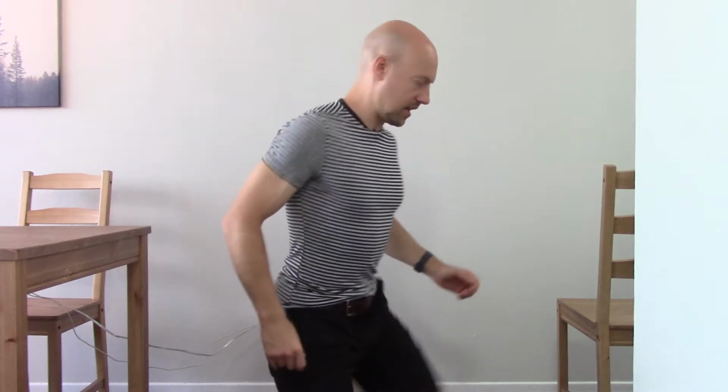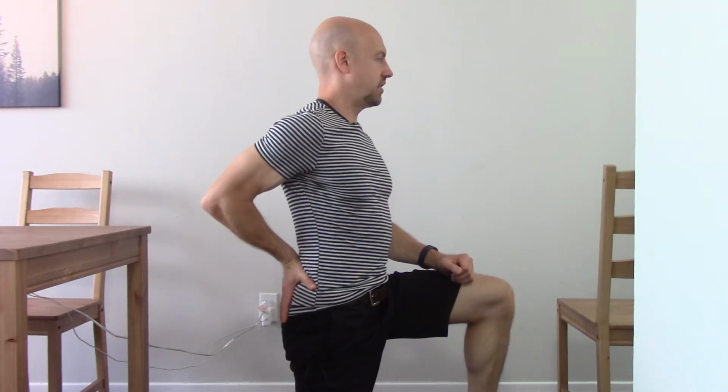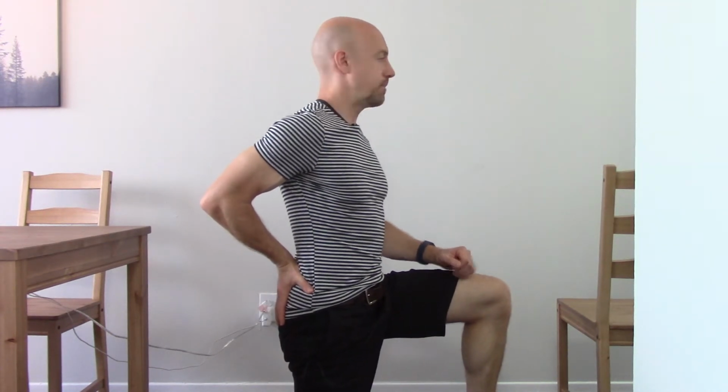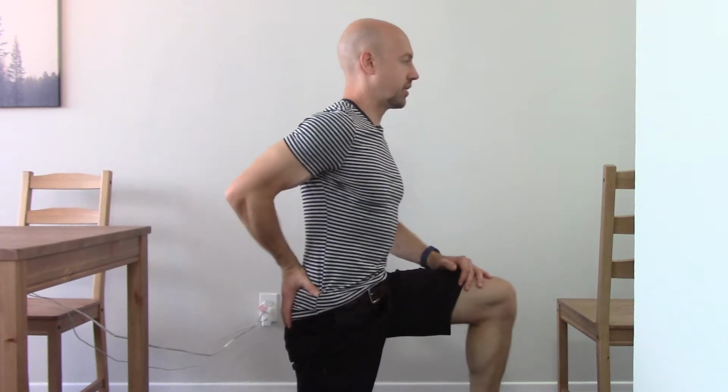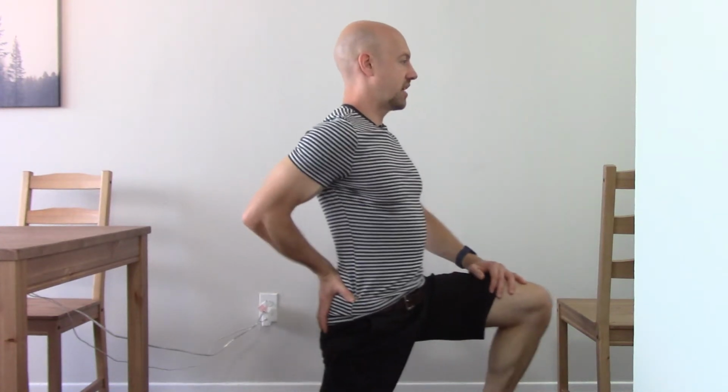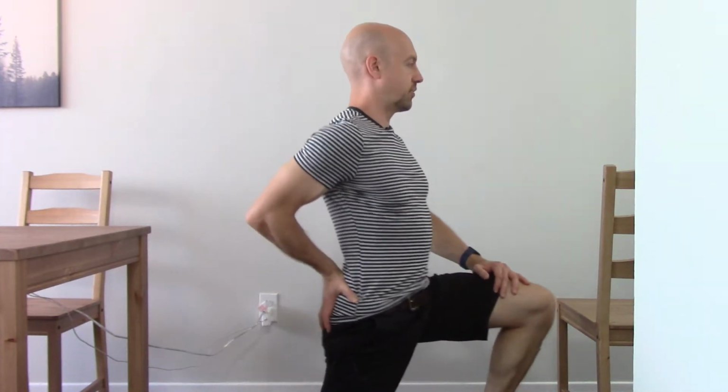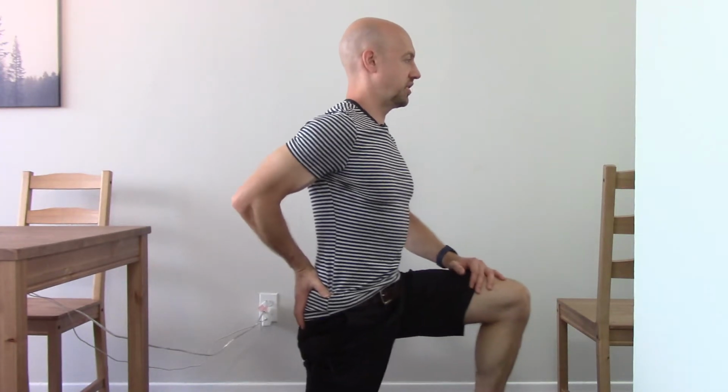So what you do here, I'm going to show you from the side. If this is my affected side, my right side here, I'm going to place my hand just in the back hip region. What I'm going to do is repeat extending the hip forward and pushing forward. So the movement looks like this, and I'm going to continue to repeat in this position here.